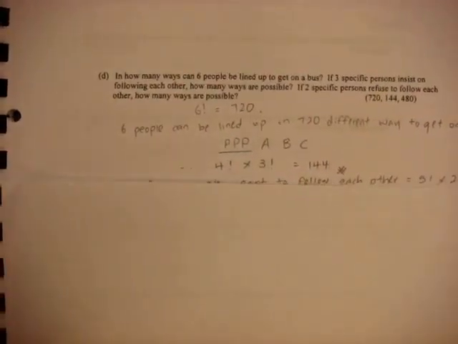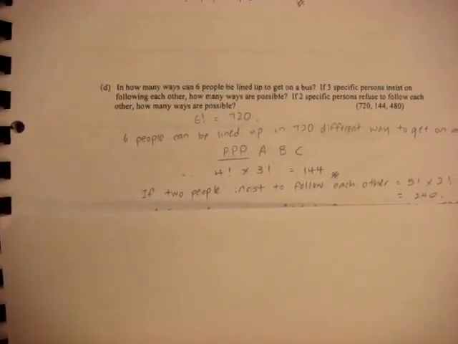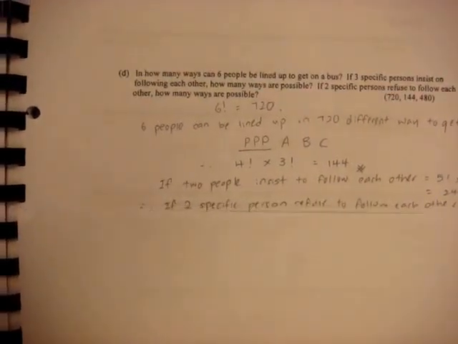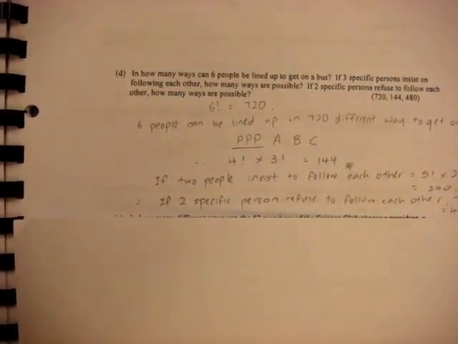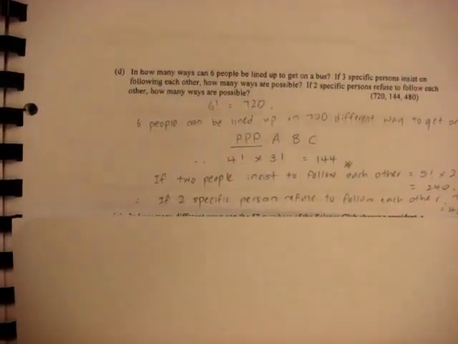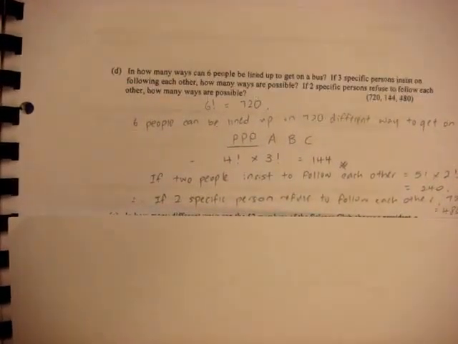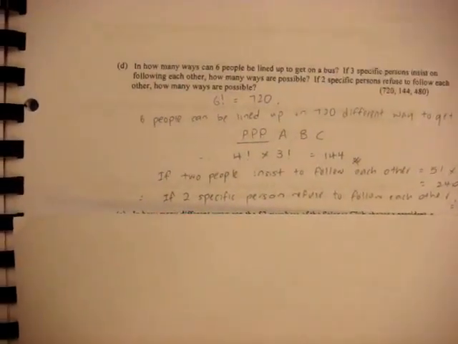If 2 persons refuse to follow each other, how many ways are possible? First, we need to find the number of ways if 2 people insist on following each other. That will be 5 factorial times 2 factorial, which is equal to 240. Next, to find the possible ways if 2 persons refuse to follow each other, we use 720 minus 240, which is equal to 480.